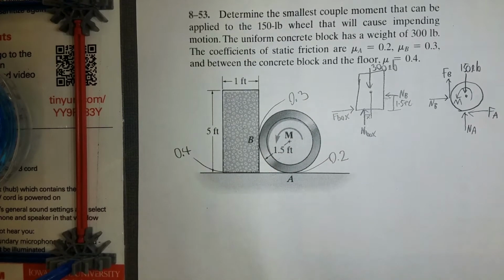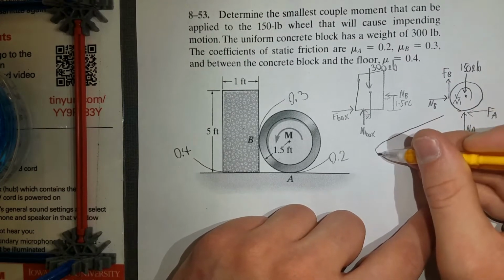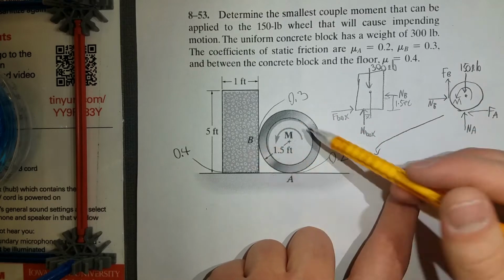Once we've got our free body diagrams written out, we can start writing the equilibrium equations. We're just going to go ahead and write everything out that we know, because it's kind of hard to see exactly what we need to solve for.